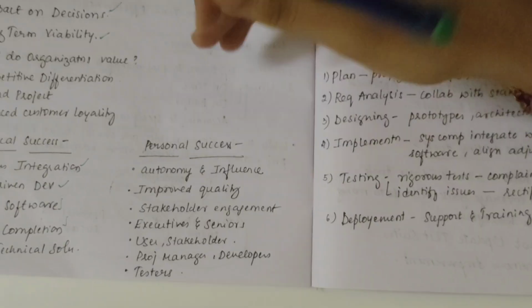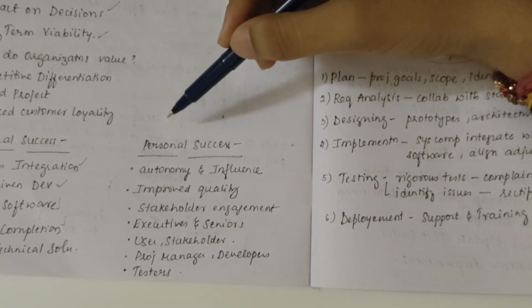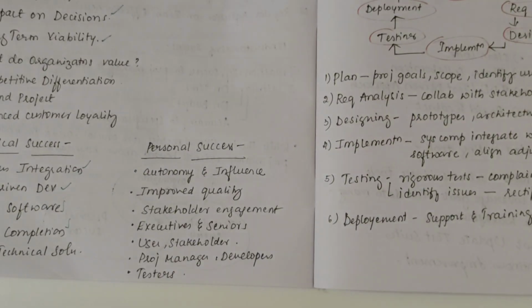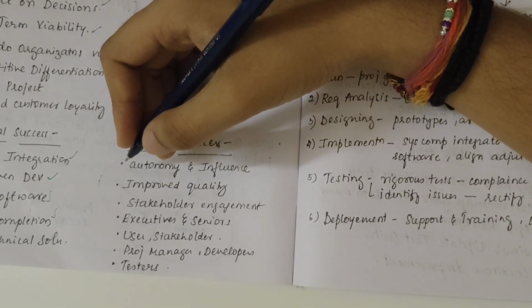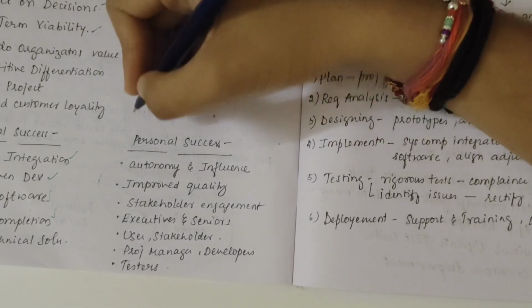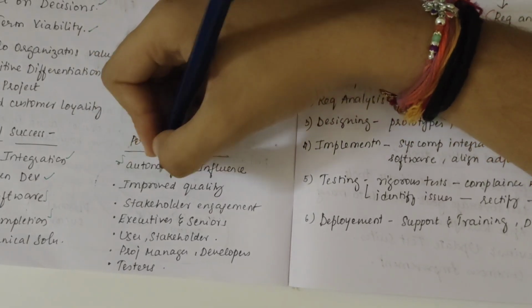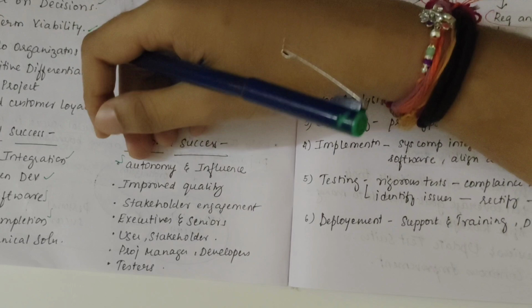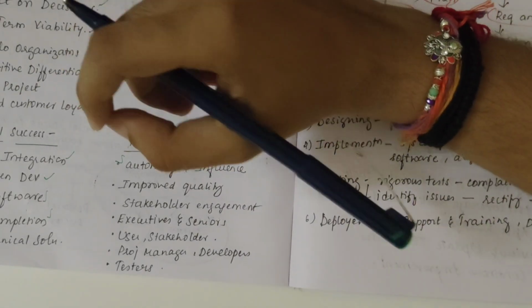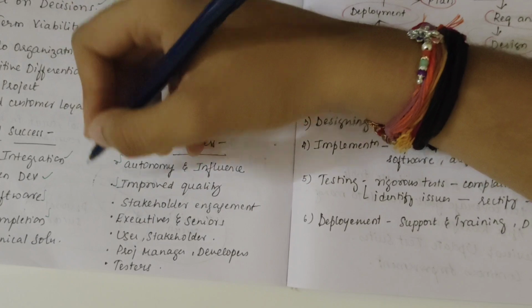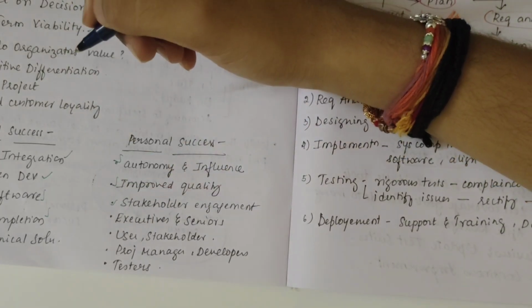Moving on further, we have personal success. Personal success is again autonomy and influence. Agile development empowers team members to make decisions, influencing a project's estimates, schedules, and technical direction. Then we have improved quality. Agile practices like pair programming and code reviews make sure that the quality of software is maintained or improved for that matter. Then you have stakeholder engagement.